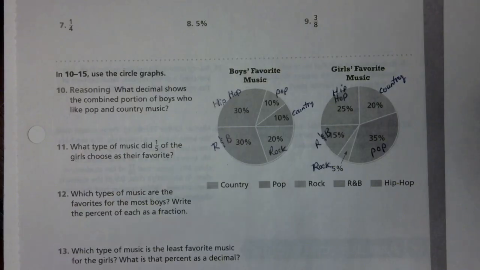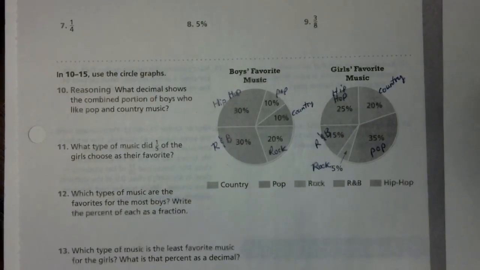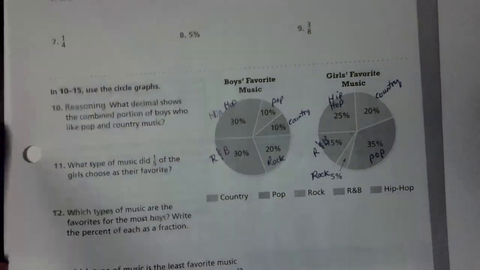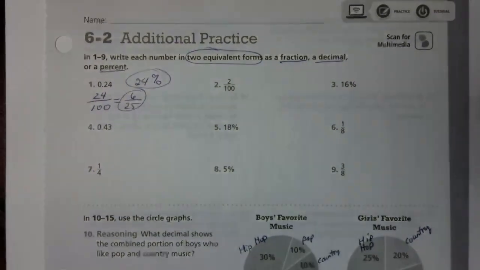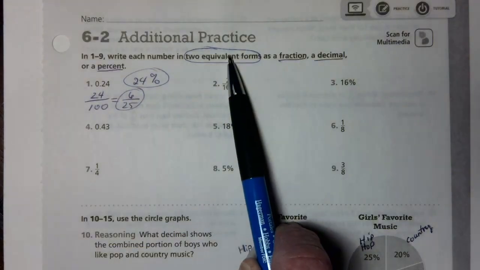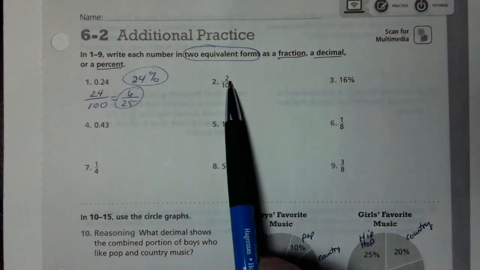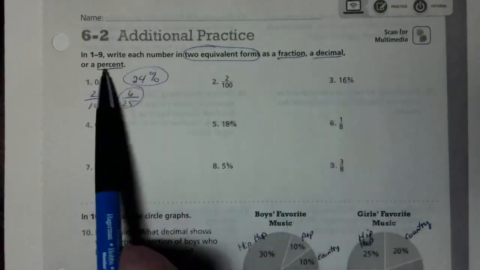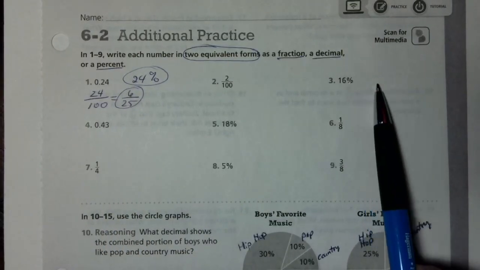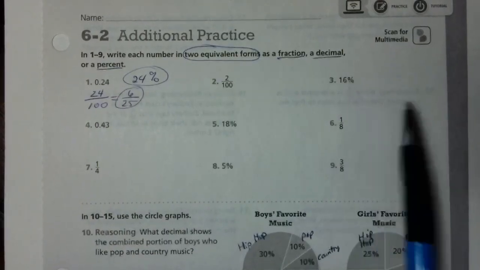Okay, so your job for the remainder of class time today is to work through changing all of these first 9 problems. There's 2 answers, 2 equivalent forms. If it gives you the fraction, then you're going to find the decimal and the percent. If it gives you the percent, then you're going to find the fraction and the decimal. So whatever it gives you, you find the other 2.